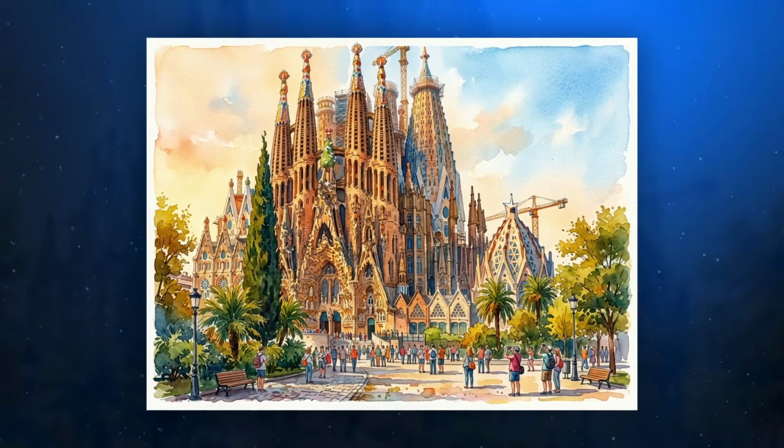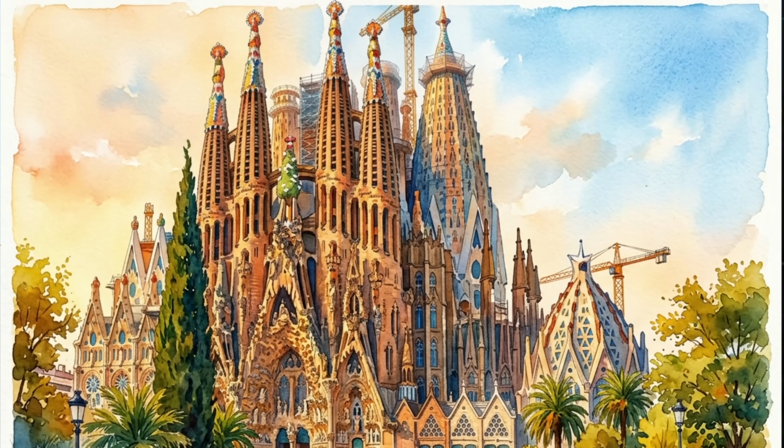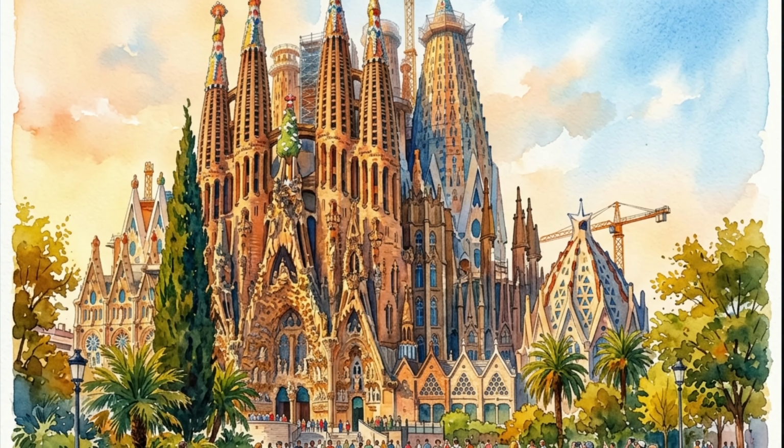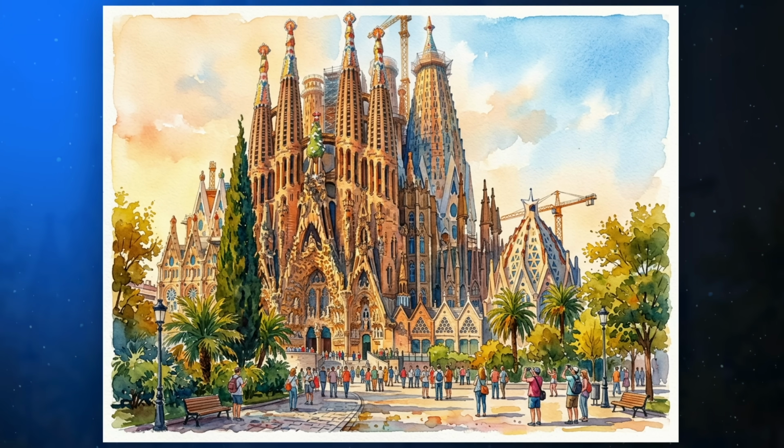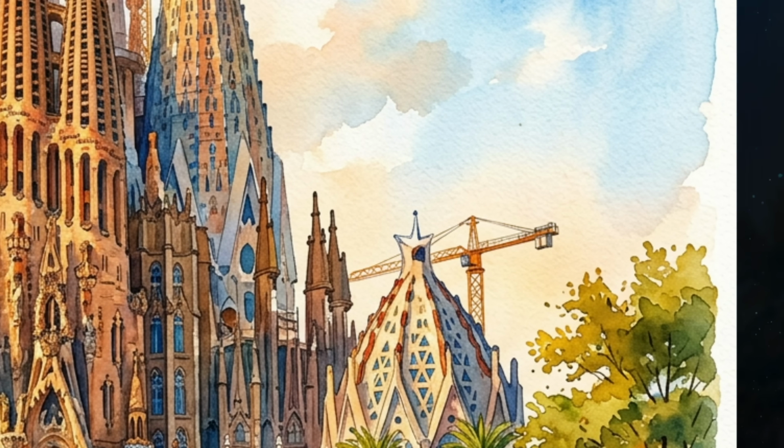And look at what it gave me. It figured out that those coordinates point to one of the most famous cathedrals in the world, rendered it in watercolor, got the spires right, got the architectural details accurate, and it even included the construction cranes that are still on the building right now, which means it pulled live reference images before it started generating.